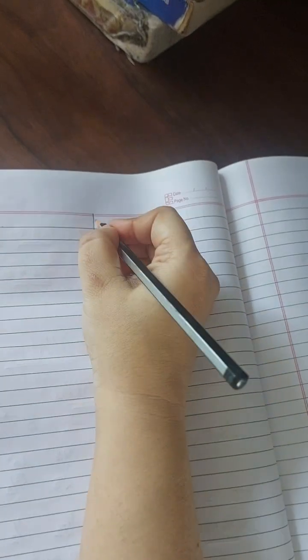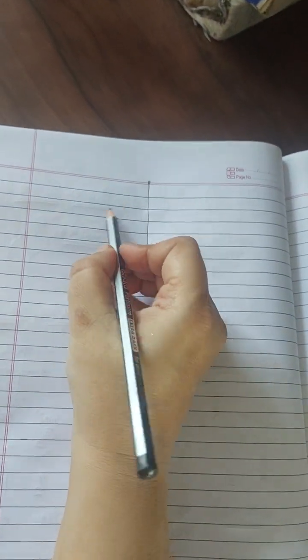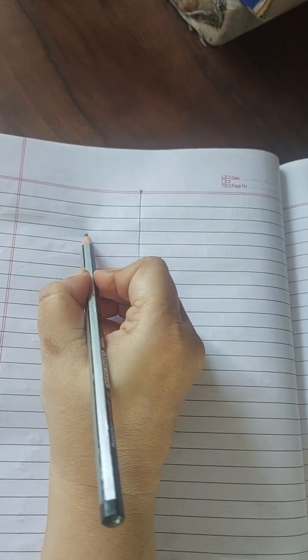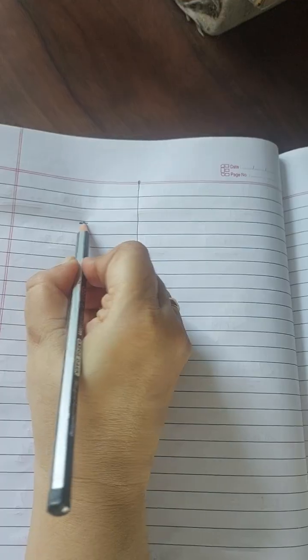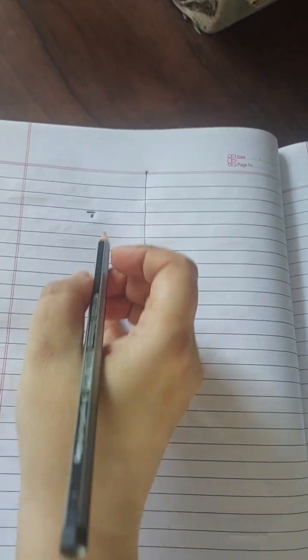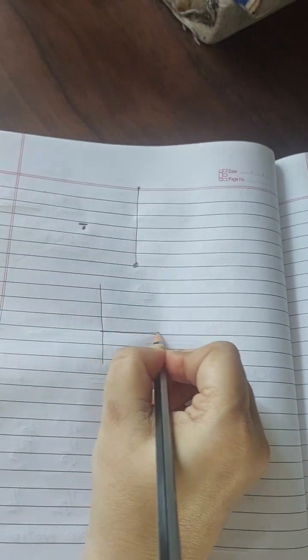This is the mean position. In this case, the object will start oscillation from the highest position, meaning its extreme position. Now what is going to happen?